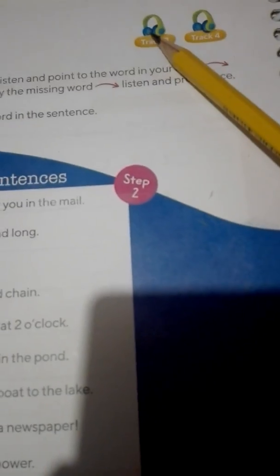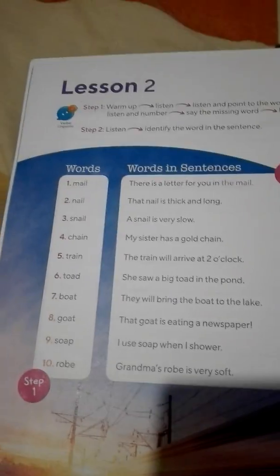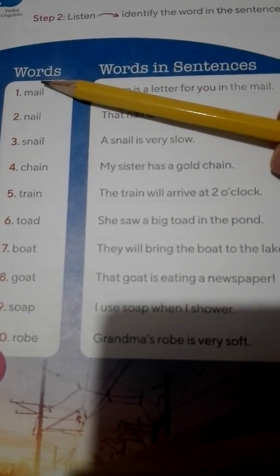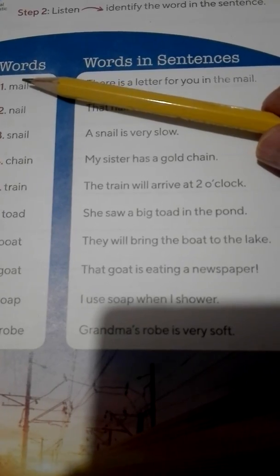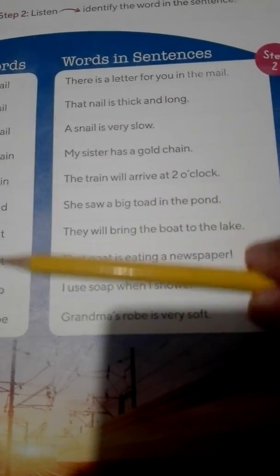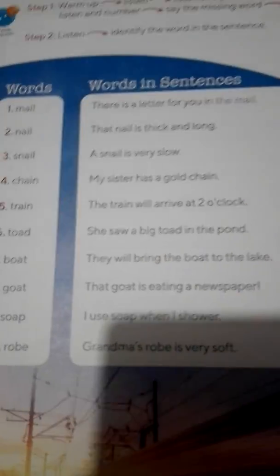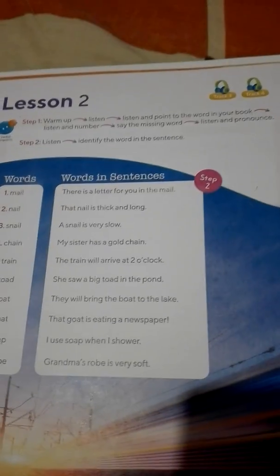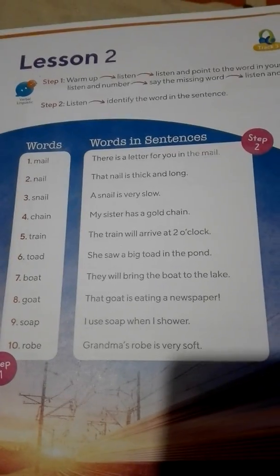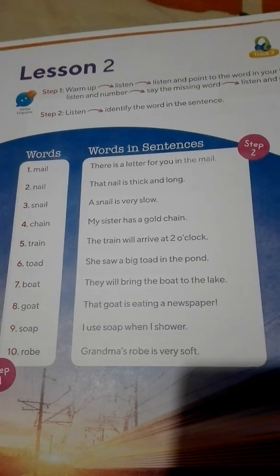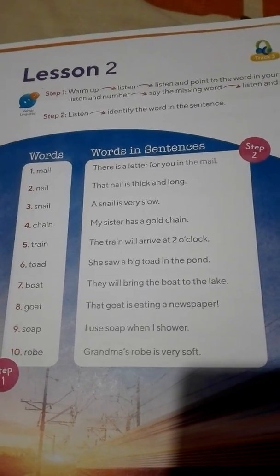You are going to hear the words that are in the column on the left. But for the first time, just listen. Don't do anything. Just listen.